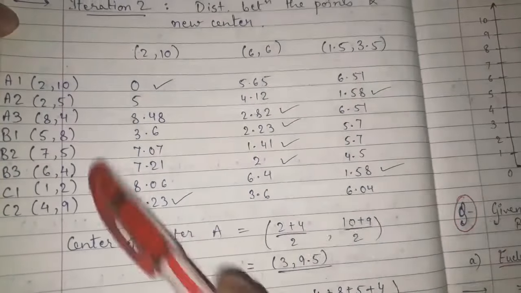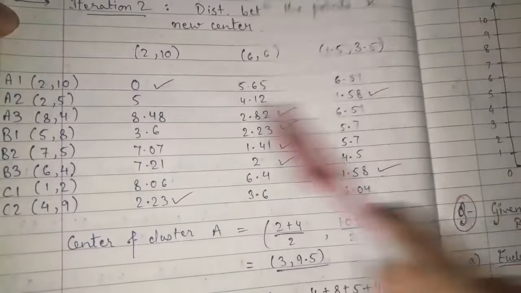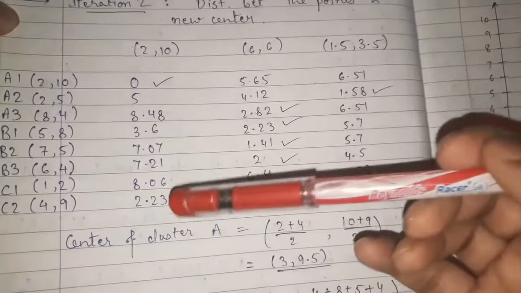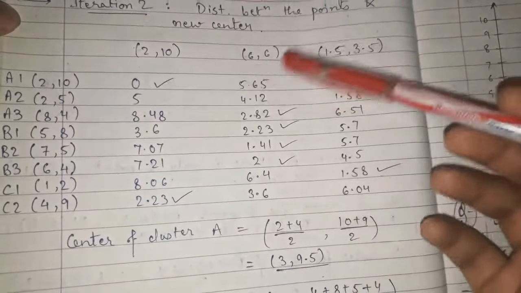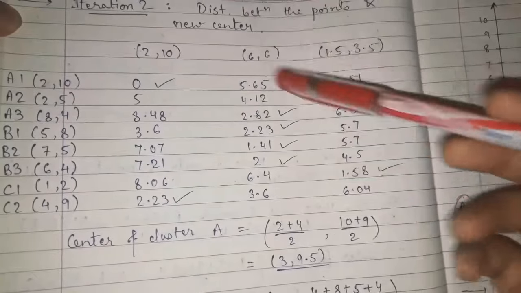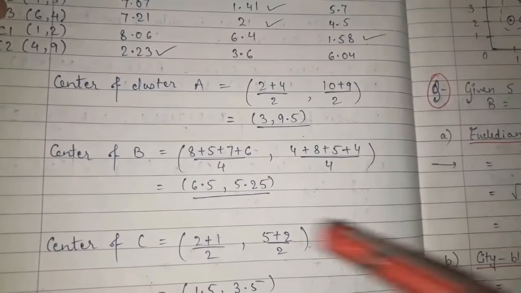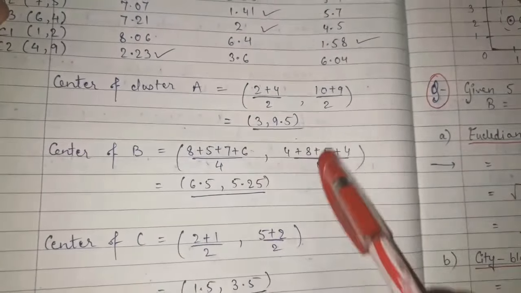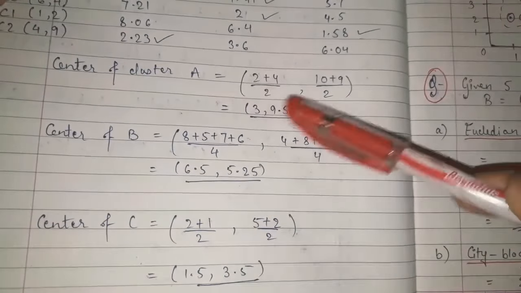Fine. So similarly we will find the distances between them. Then similarly we will find the smallest one in each row. Then we can get that in the first cluster 2 points will be there, in the second cluster 4 points will be there, and in the third cluster again 2 points will be there. And one more thing we need to do is find the centers. So we will find the centers of clusters A, B and C by averaging the coordinate values. Similarly, in this way we can get the centers.